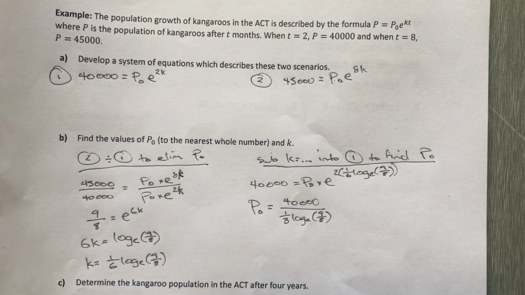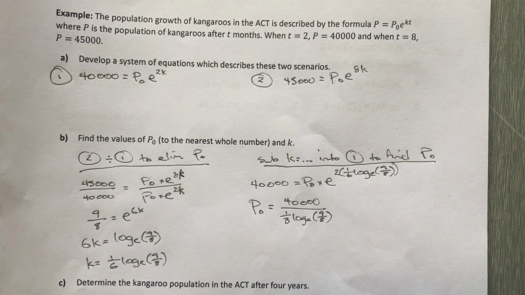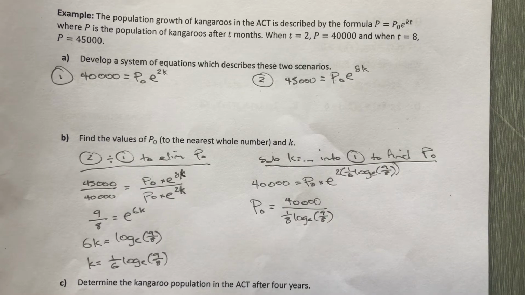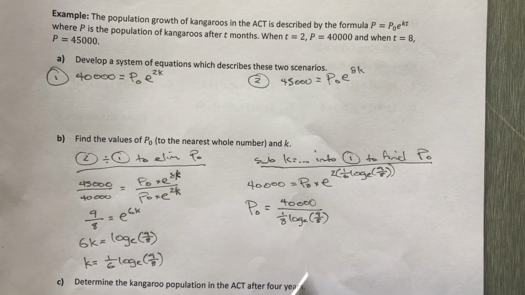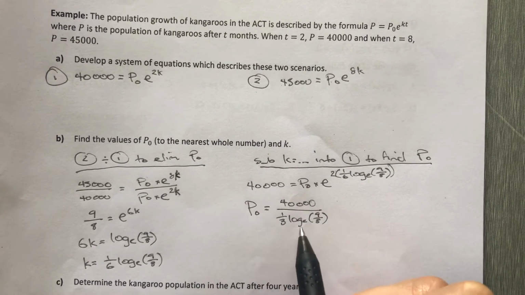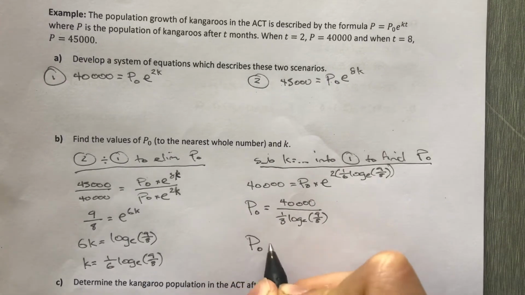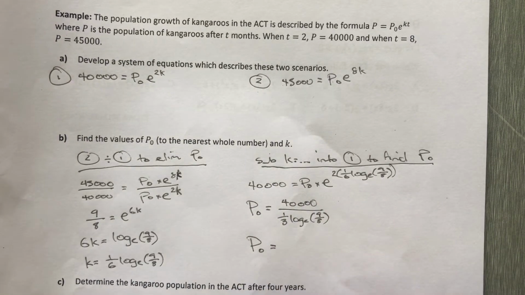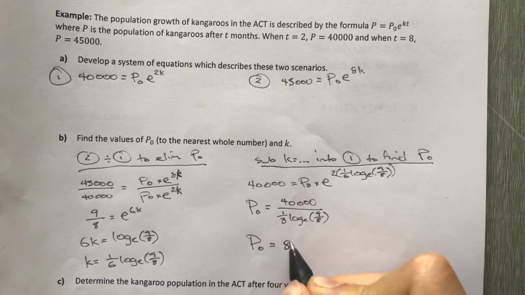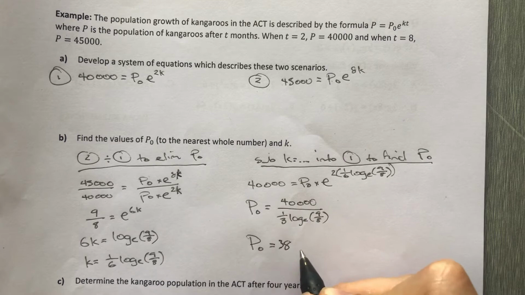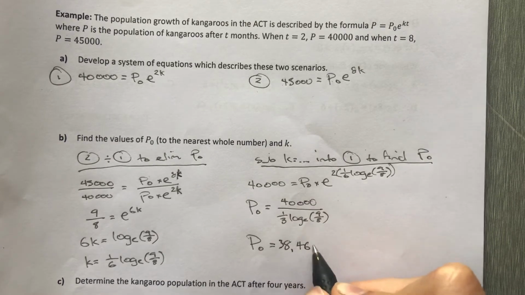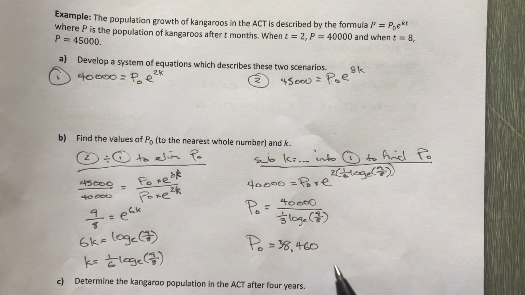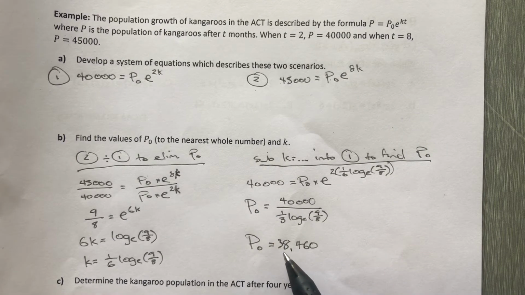Okay, now what I might do is, what are we after again? We want the actual value of P and to the nearest number. So let's put this into the calculator and see what it comes up with. I did it just before, so the number that you should get is 38,460. Now it did ask for the nearest whole number. If you put it in your calculator, it comes up with 38,459 point something, but we rounded up to that whole number as it told us.